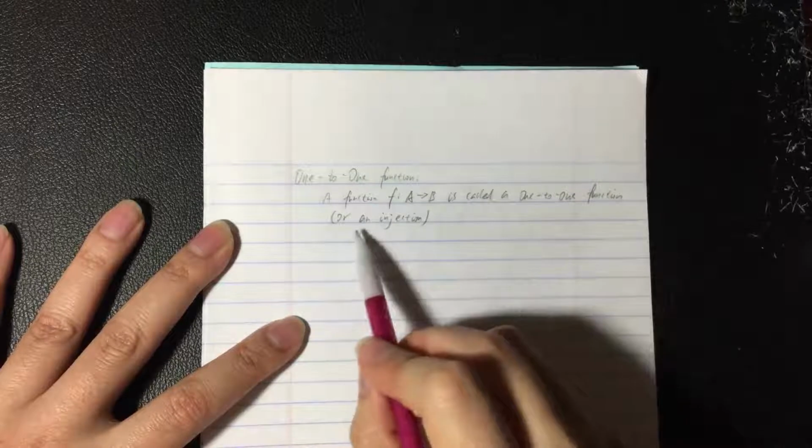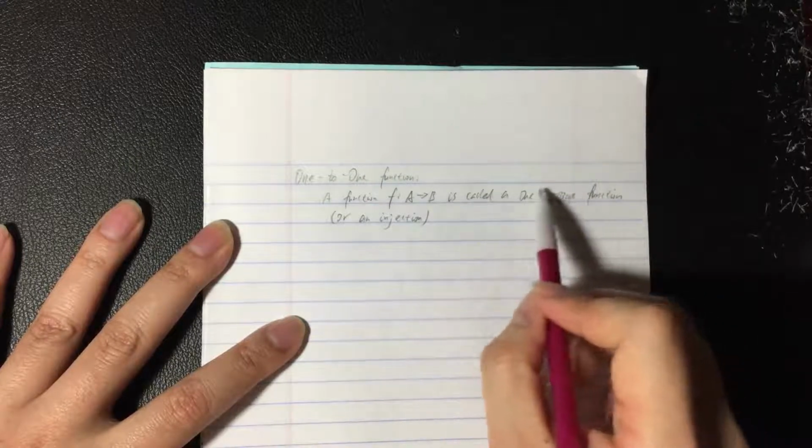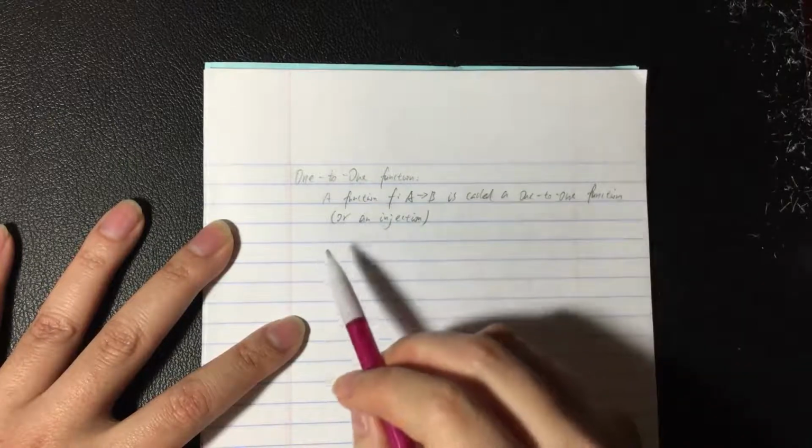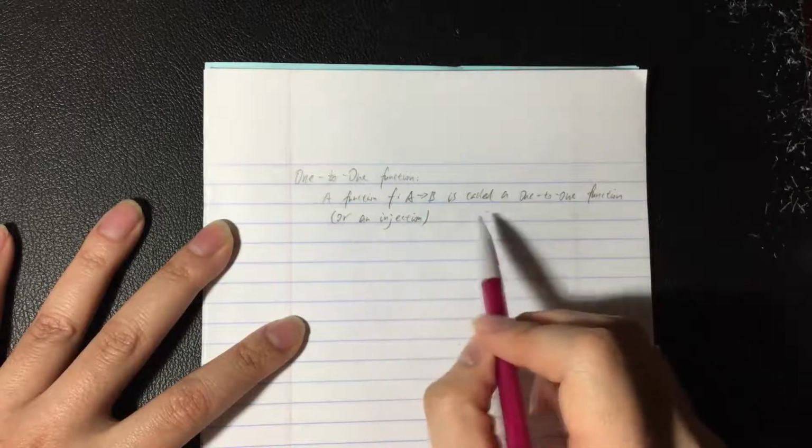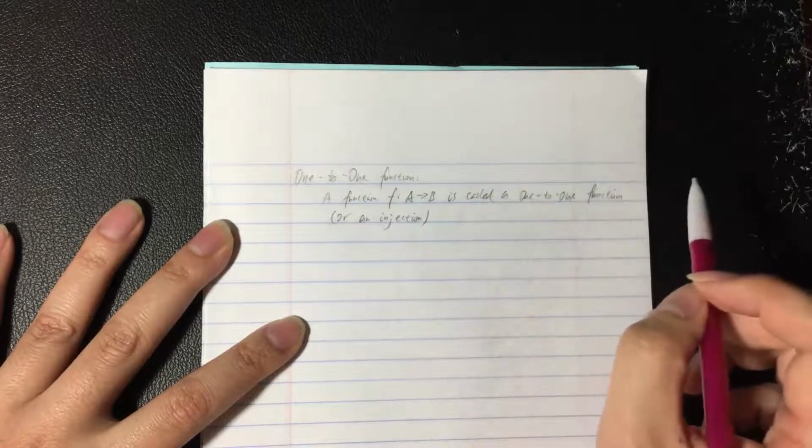One-to-one function is the same as injection. If I say a function is one-to-one, it's the same as saying the function is an injection. If I say a function is an injection, that's the same as saying the function is one-to-one.